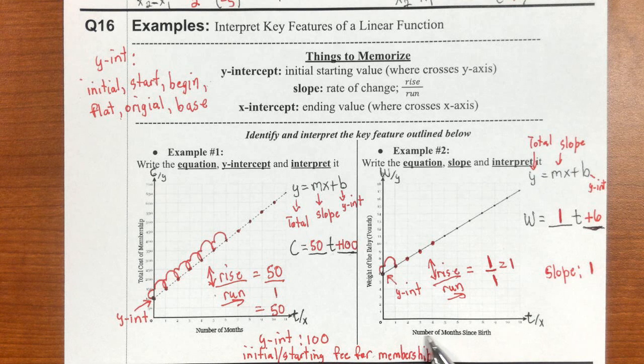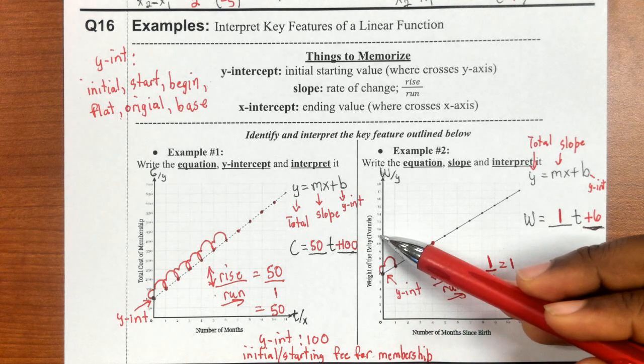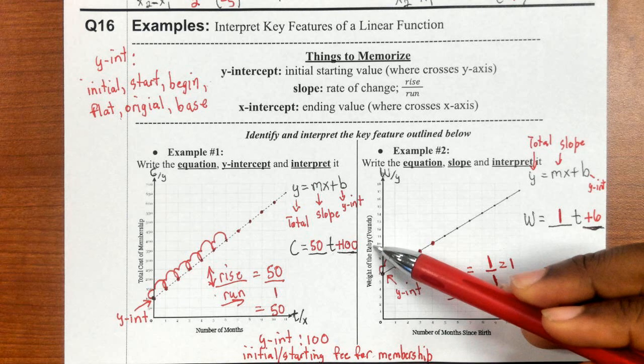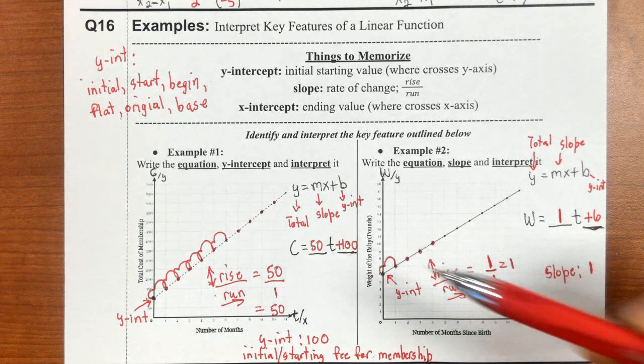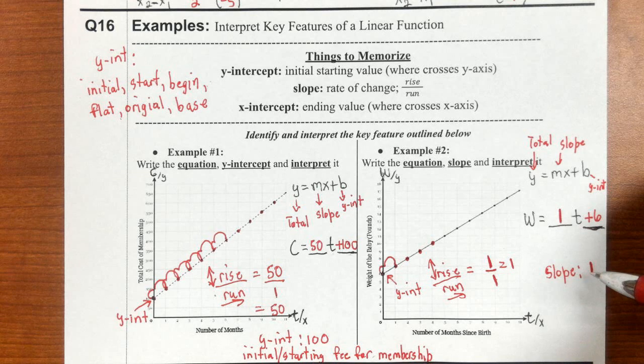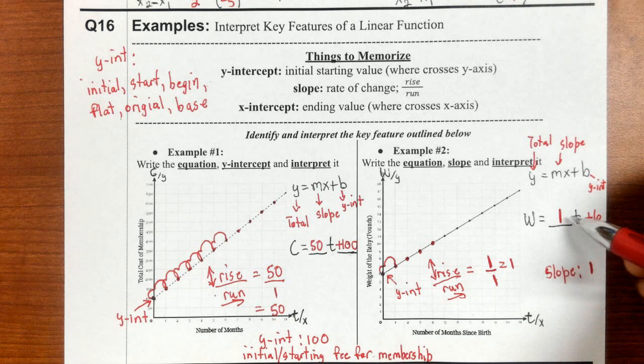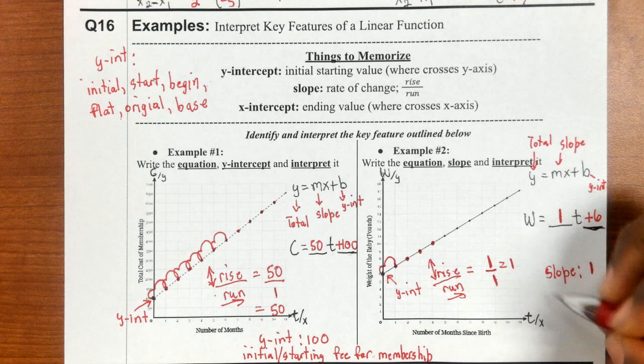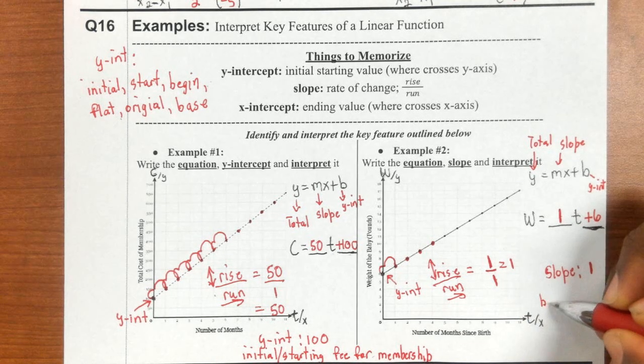Well, because we're talking about the number of months since birth, and we're looking at the weight the baby gains, or the baby's weight in pounds, this is telling me that every month that baby is gaining at least 1 pound, all right? So again, the baby's weight is changing by 1 pound as the months prolong, okay?